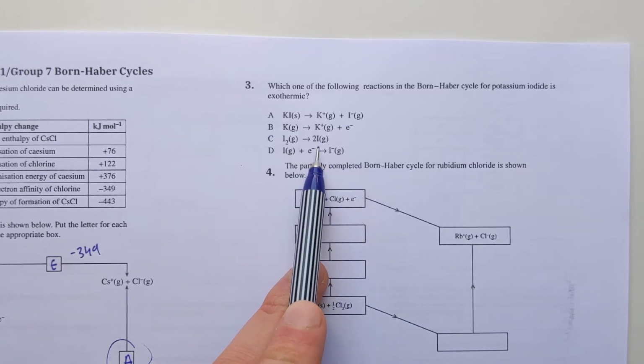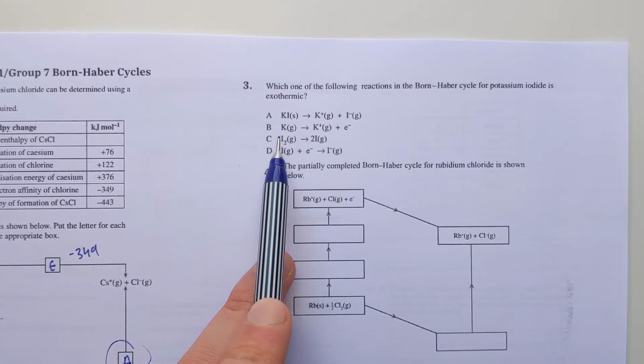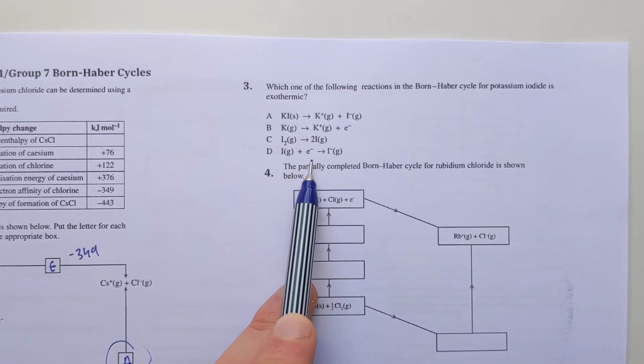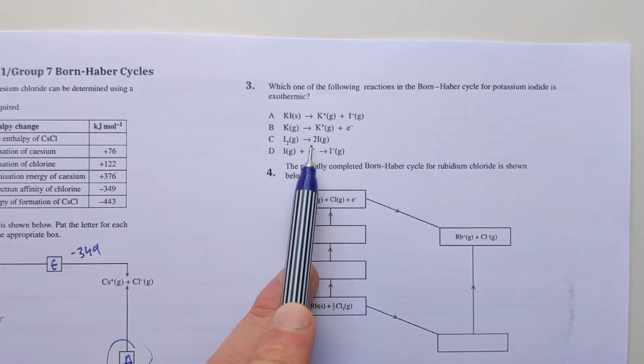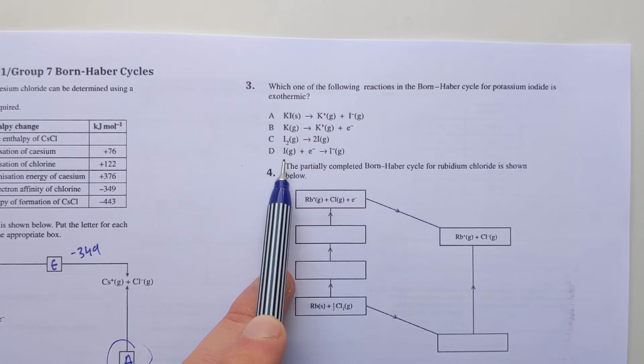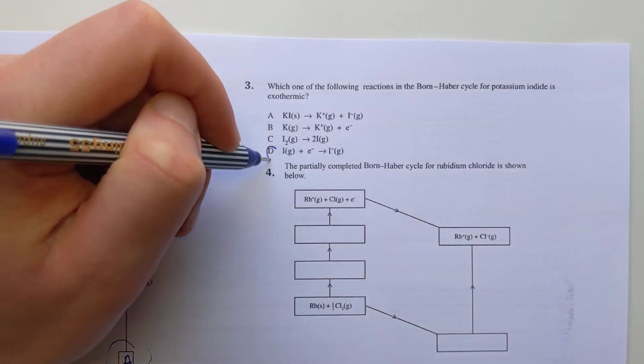This one is the atomization one. Strictly speaking, it's the bond dissociation enthalpy of iodine, breaking 1 mole of bonds. Again, we're breaking bonds, that takes energy. And the final one, that's gaining an electron to iodine, forming the iodide ion. That's adding an electron to a positive nucleus. That's favourable, it's electron affinity. Therefore, it's an exothermic process. That's our answer.